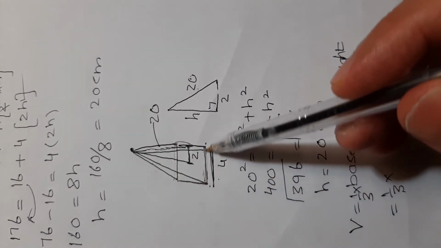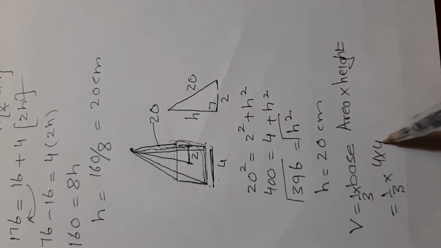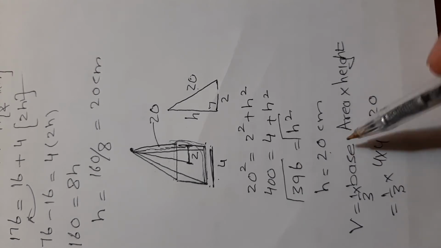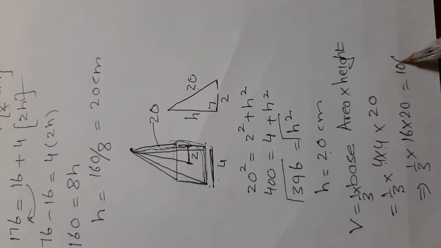We have a square base pyramid. This is a square. So 4 into 4 into height, I have approximated this value to 20, it was 19.8. So your answer will be 1 by 3, 4 into 4, 16 into 20. Well, that will be nearly equal to 106 centimeter cube. So this is the answer for this part.